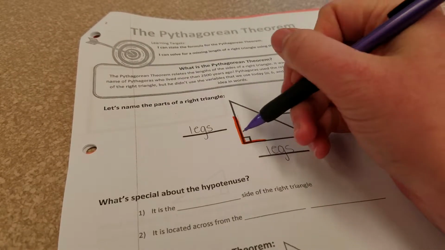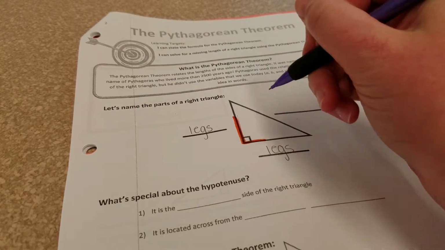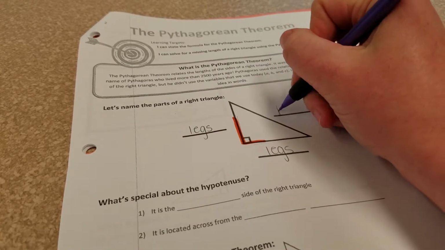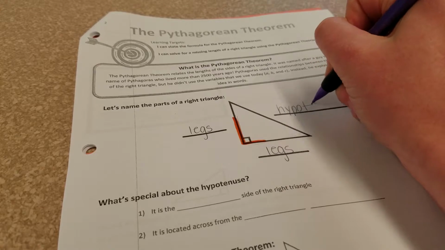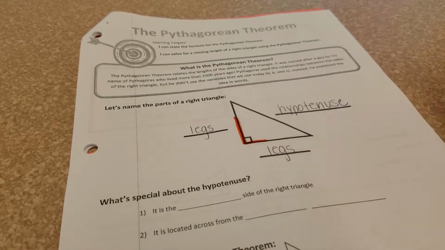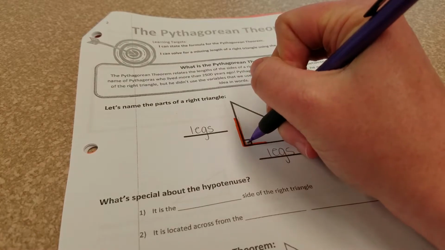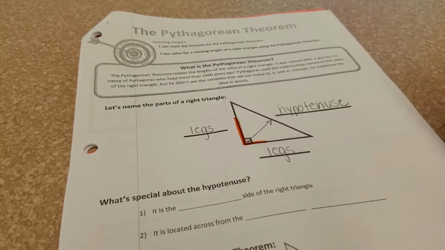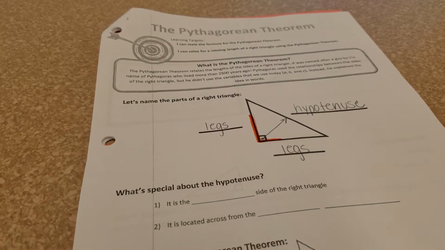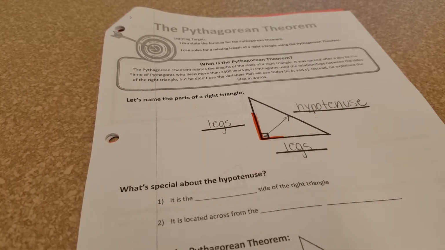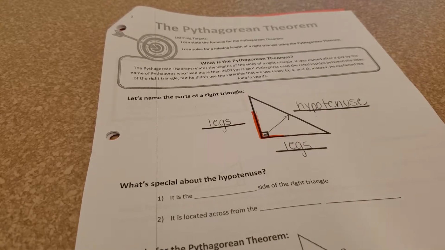Over on this side, the other side that is not forming the legs is called the hypotenuse. The way that you can find the hypotenuse is to take your pencil, put it in the right angle, and go across the triangle to the other side. We're going to have to be able to identify this later on because it's going to be important for us.